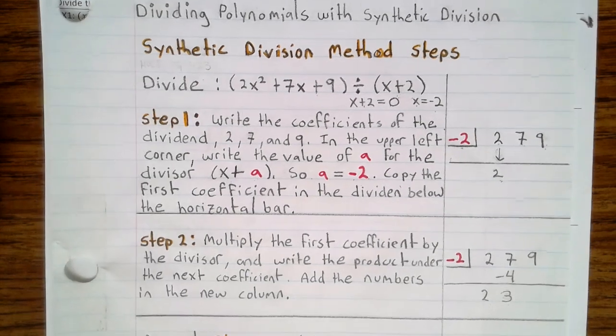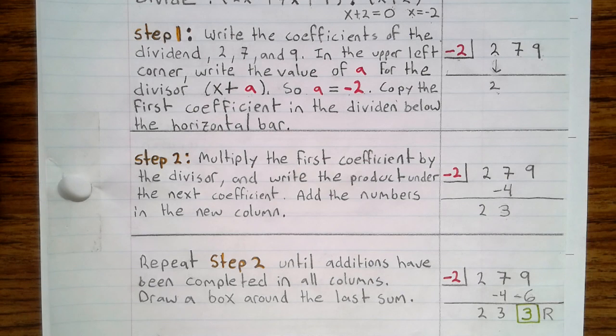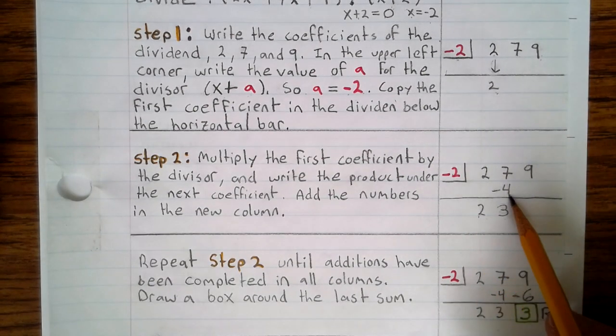All right. Now, step 2. You're going to multiply the first coefficient by the divisor and write the product under the next coefficient under the numbers in the new column. So step 1, we brought down the 2. Now we multiply negative 2 times 2 is negative 4. And then 7 minus 4 is 3.